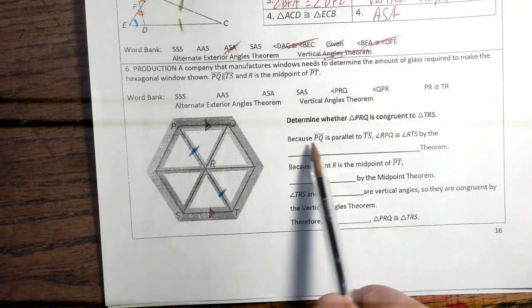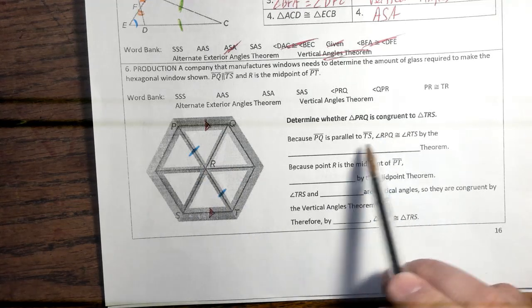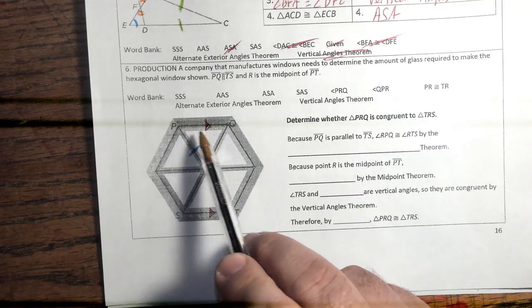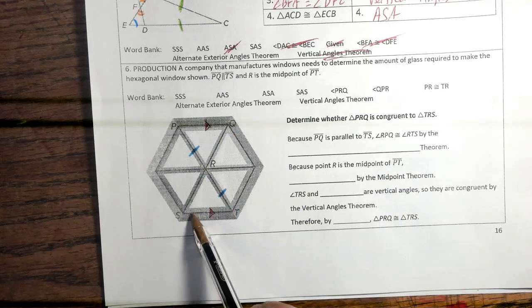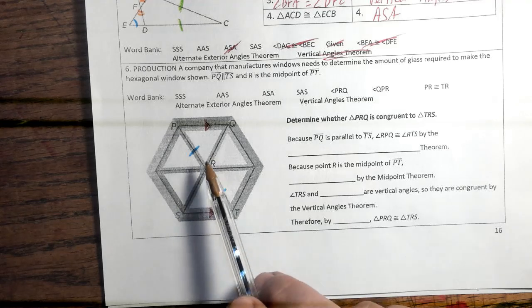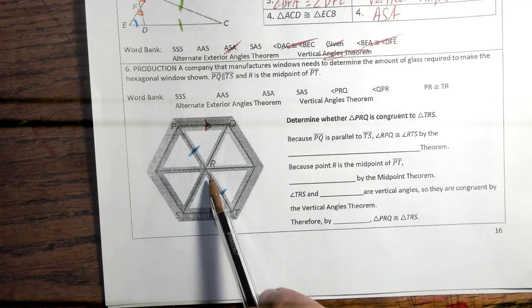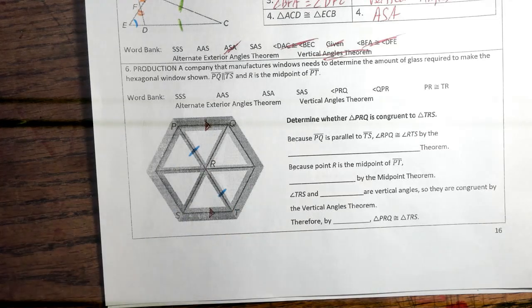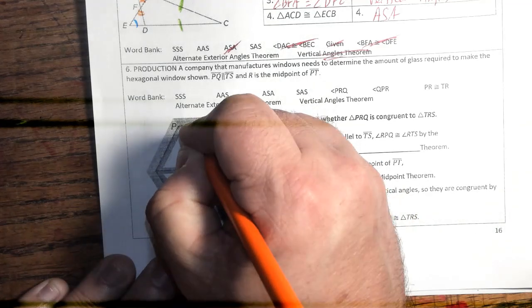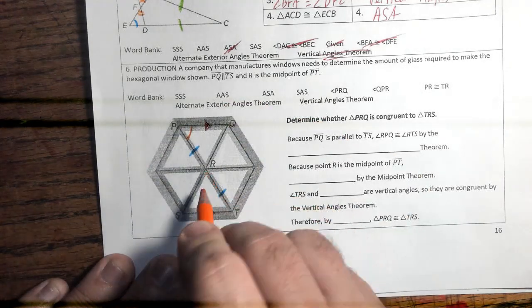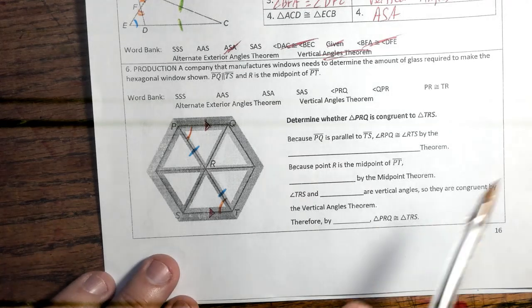So because PQ is parallel to TS, so those are marked, RPQ and RTS. So yeah, these two angles. So RPQ and RTS because of the blank theorem.